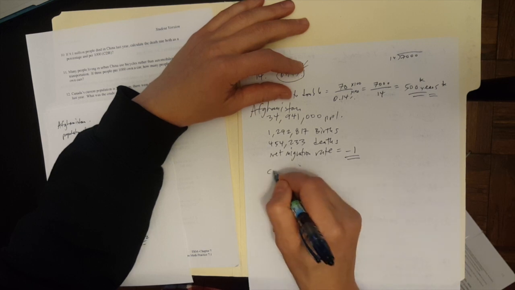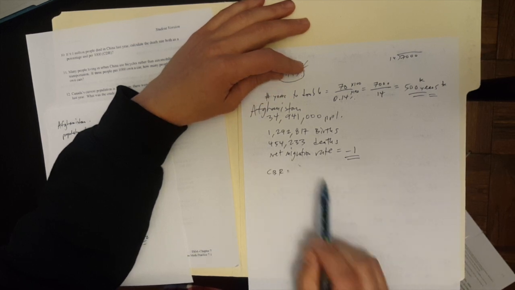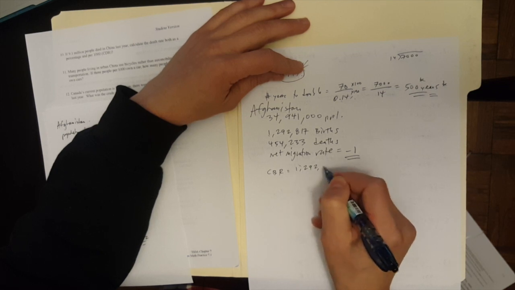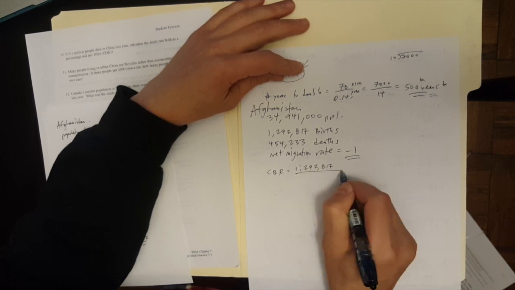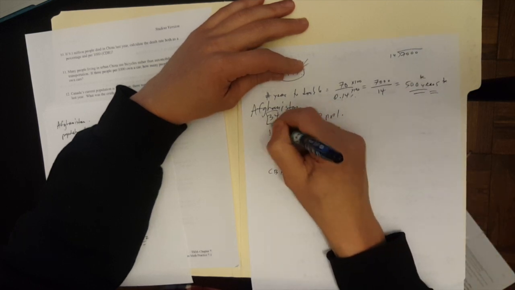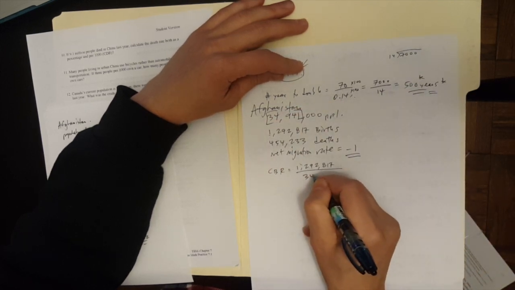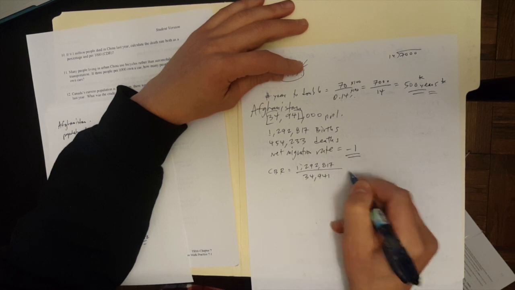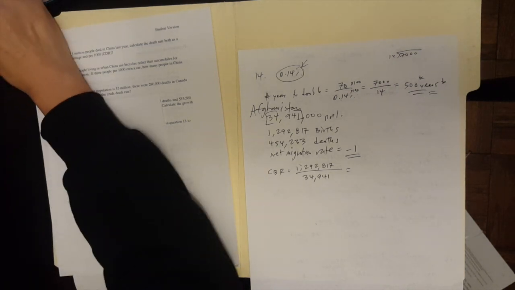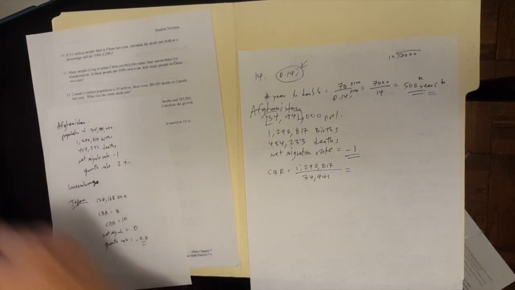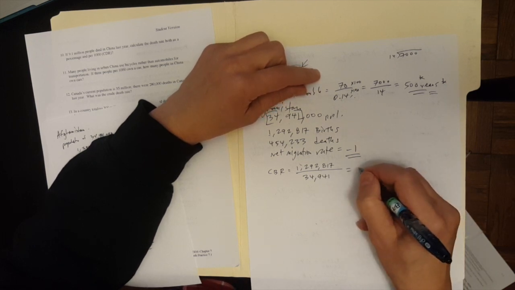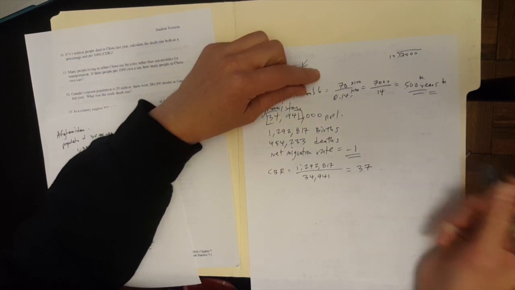So the CBR, remember, take the number of births, 1,292,817, divided by the number of thousands of people in the population. So here it is, 34,941. This will give us our CBR. And when you do that division, it's 37.